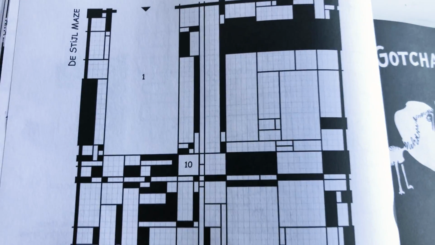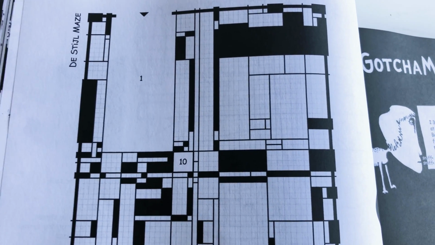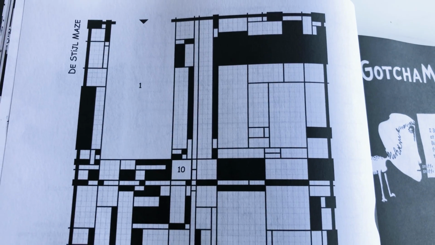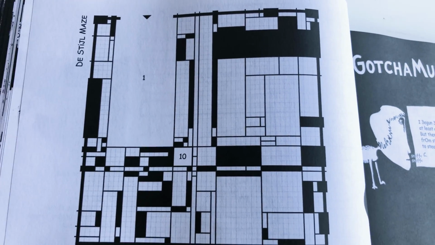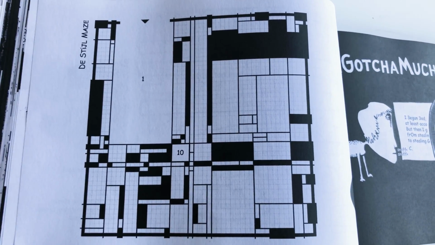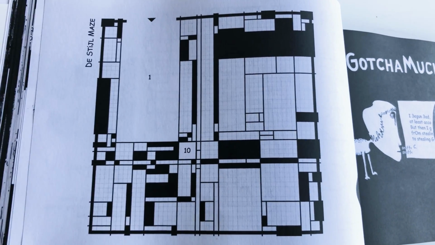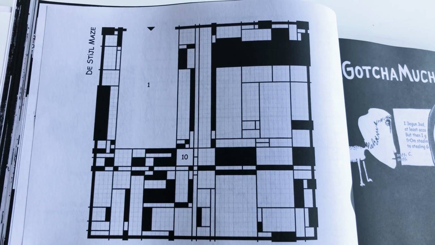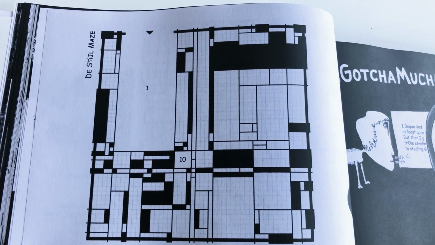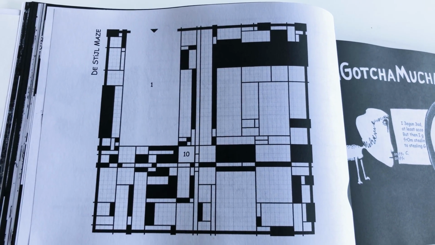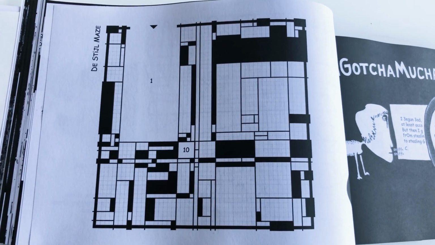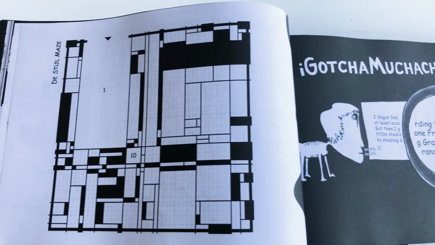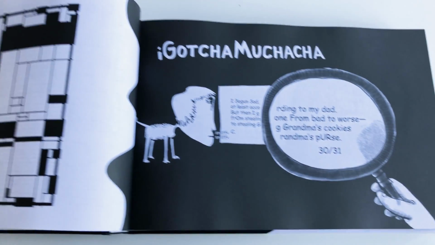And if you actually use colored pencils and start coloring in blue, red, and yellow, what have you, the maze, when it's finished, kind of starts looking like a Mondrian painting. A little more complicated than a Mondrian painting, but in the same kind of style. So you've created modern art by doing this puzzle. I think it's kind of fun, interesting.